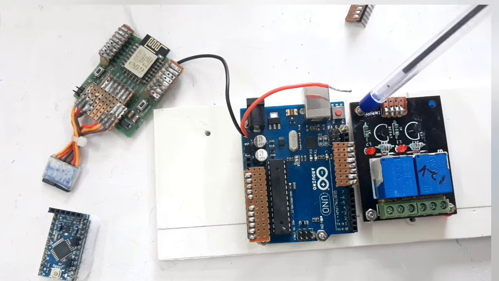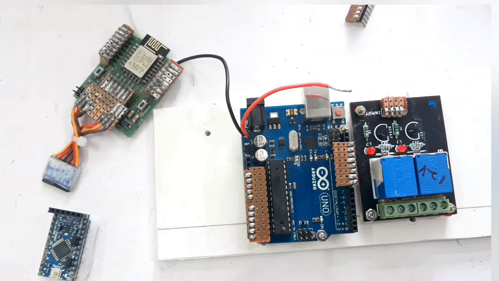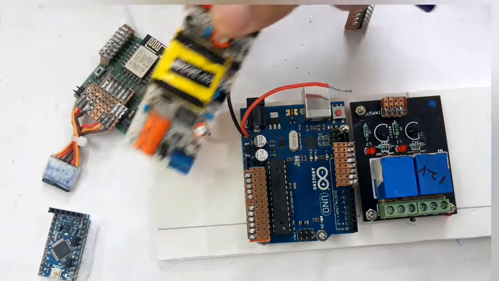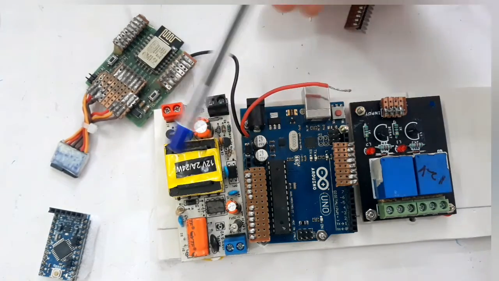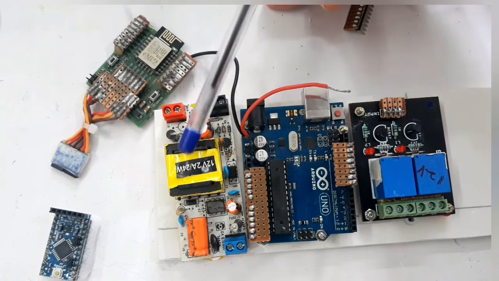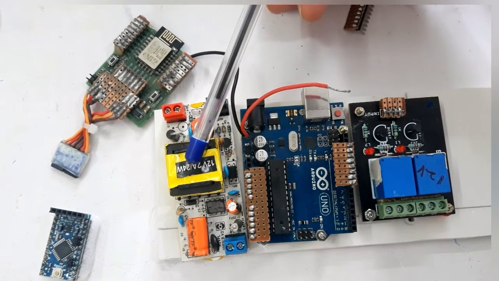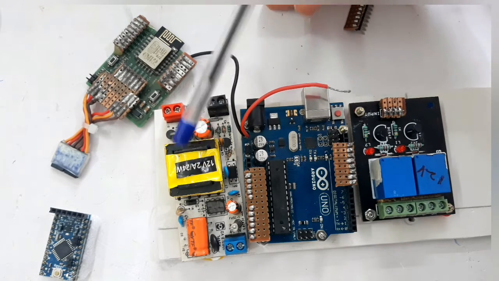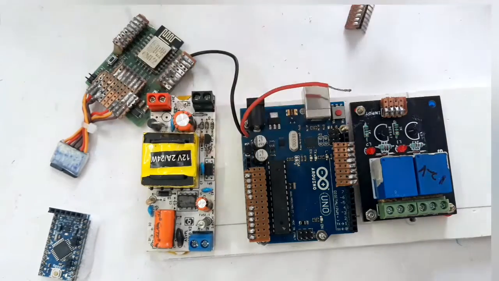If it is static at a place, we can use an AC to DC converter and power the project. In that case, we have to look for a proper adapter model. This is AC to DC, 220 volt AC to 12 volt and 2 ampere. I'm using this to power my stationary robotics project.